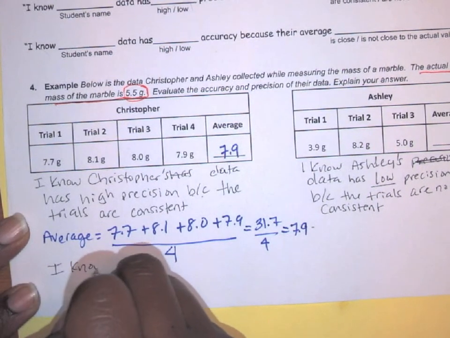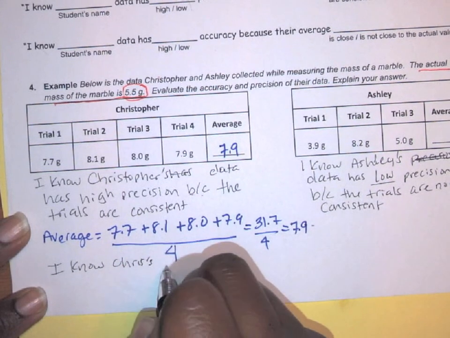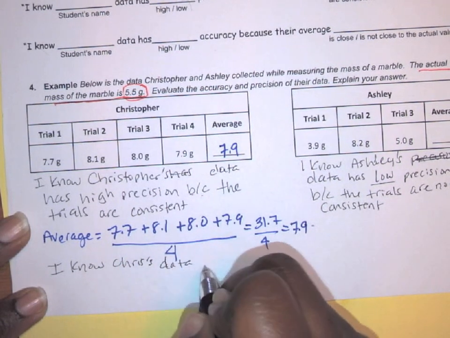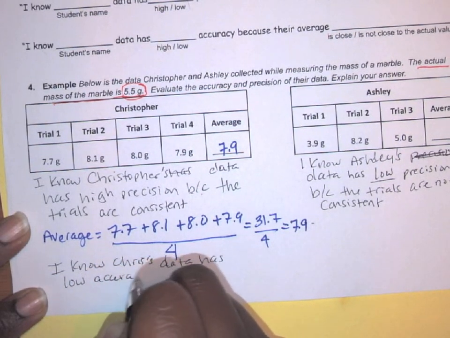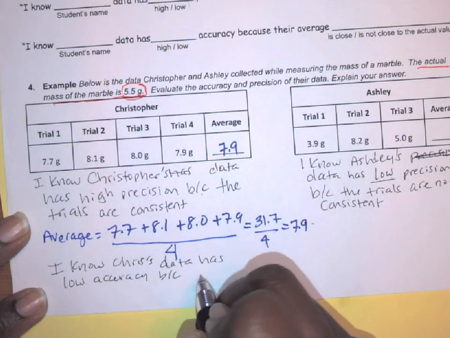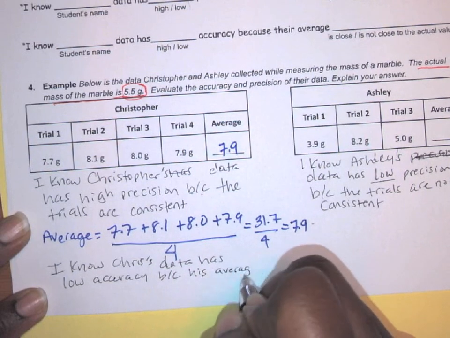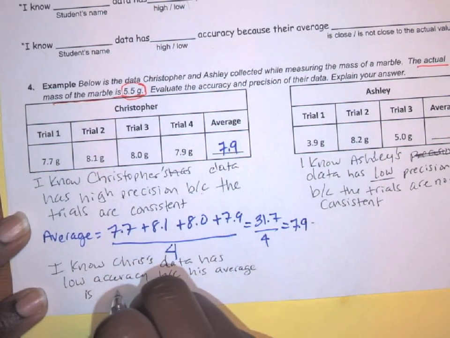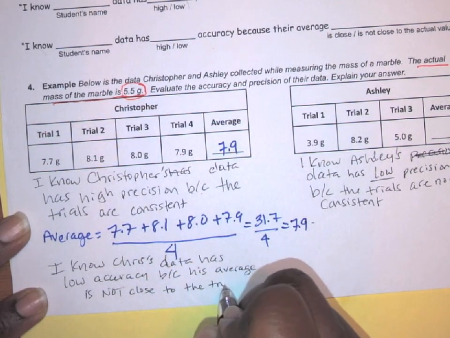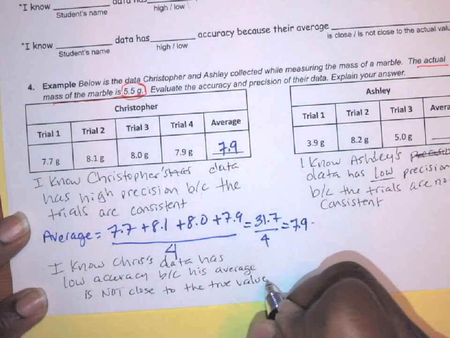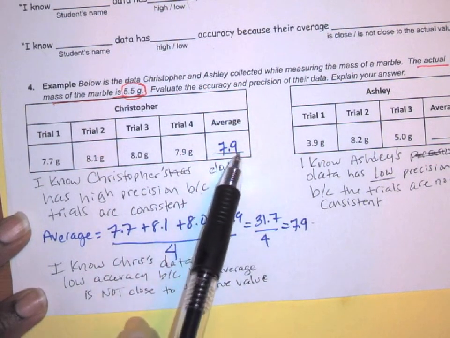So I can say I know Chris's data has low accuracy because his average is not close to the true value. Okay, so remember the true value here is 5.5 and Chris's average is not close to that.